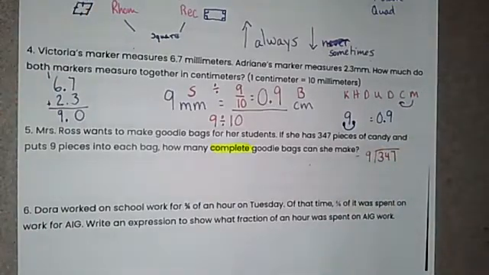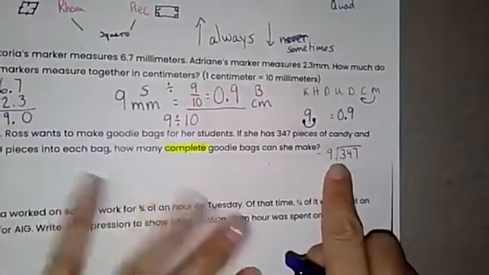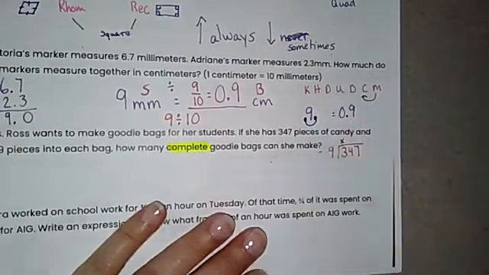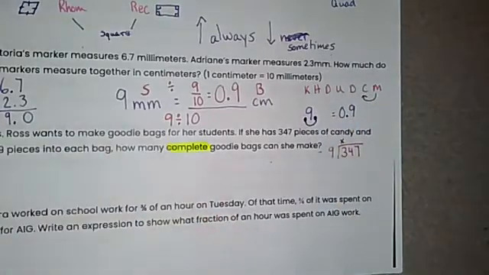All right. Layla, can 9 divide into 3? No, put an X over top of it. Layla, how many 9s are in 34?